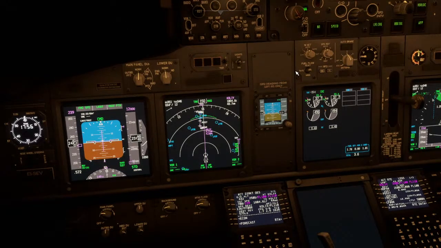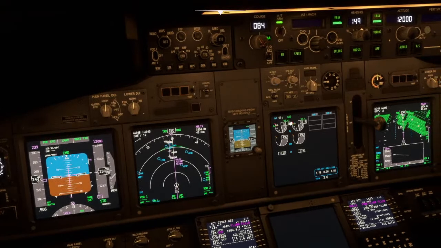From flight level 200 to 100 more or less. Below that the true air temperature will be already above 10 degrees.